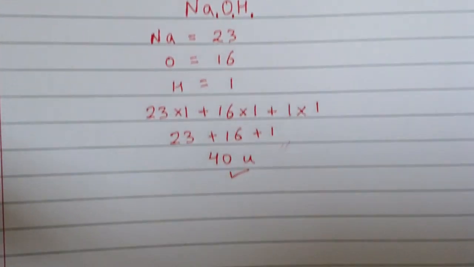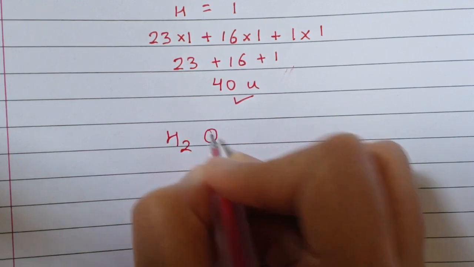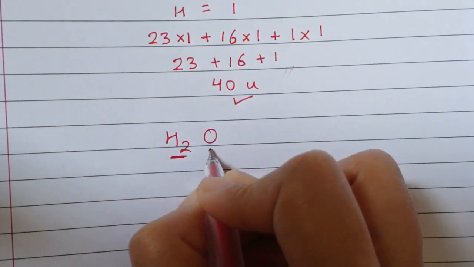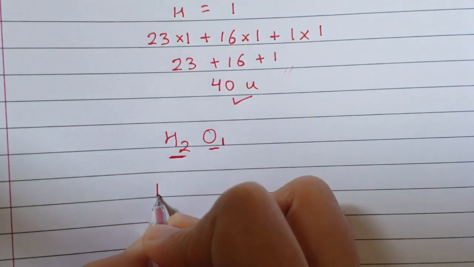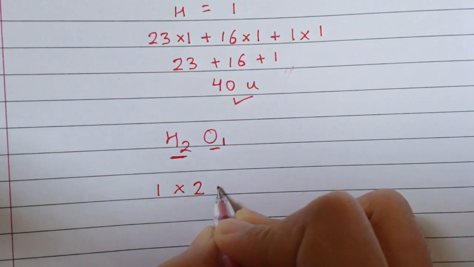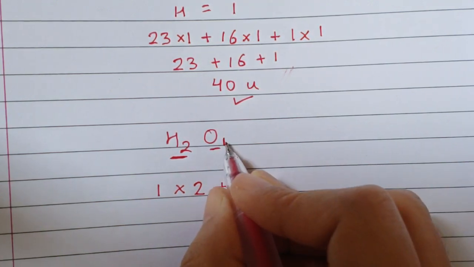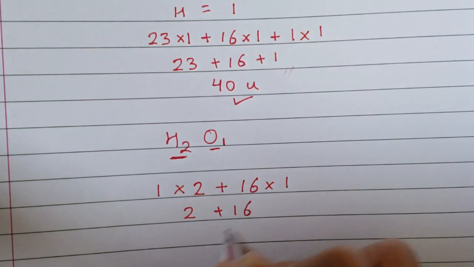In this way, let's take one more example, that is H2O. Now here hydrogen has two atoms and oxygen has only one atom. So hydrogen atomic mass is 1, so 1 into 2 atoms, so into 2, plus oxygen atomic mass 16 and 1 atom, so into 1. So 2 plus 16, which is 18. So water molecular weight is 18 U.